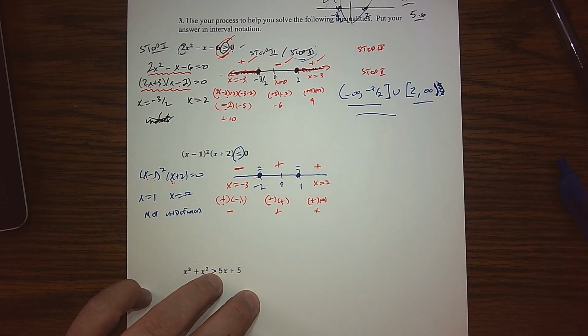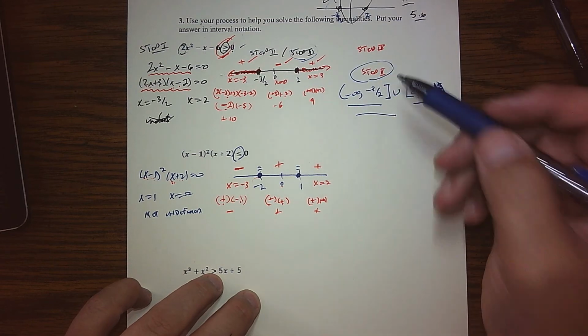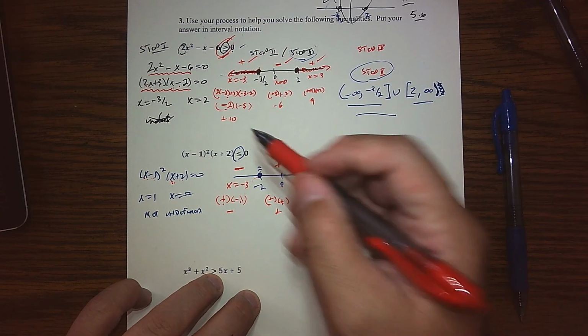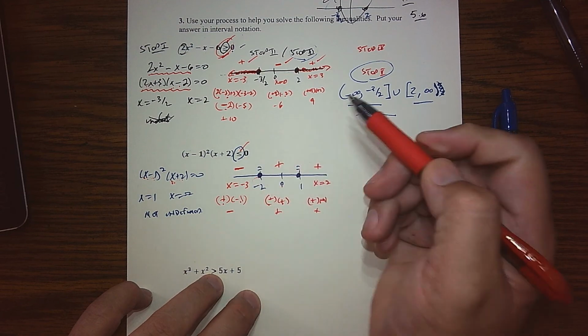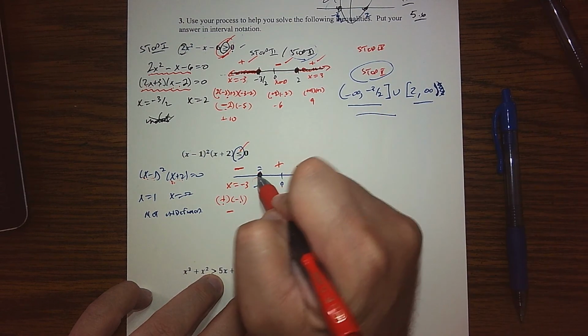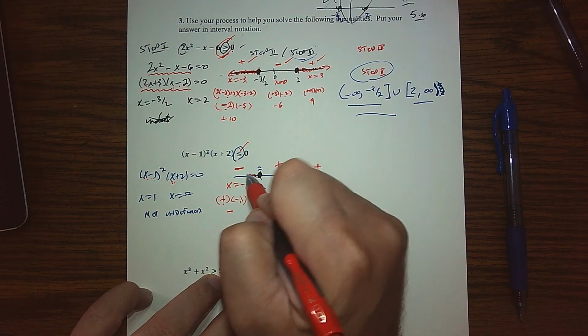All right, and so now we're ready to do step 4. What am I going to shade? Well, we want things that are less than or equal to 0. So I'm going to shade that, and shade that region there.